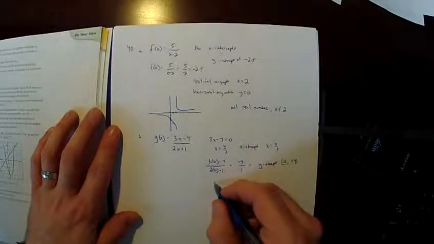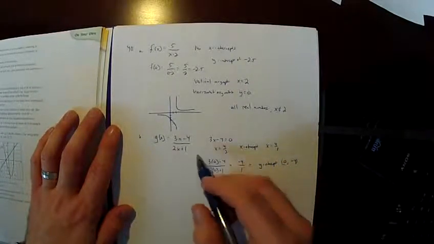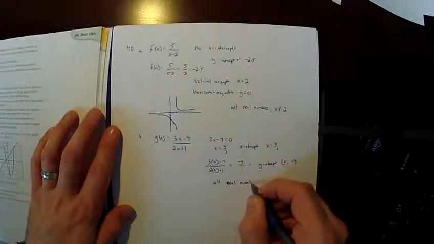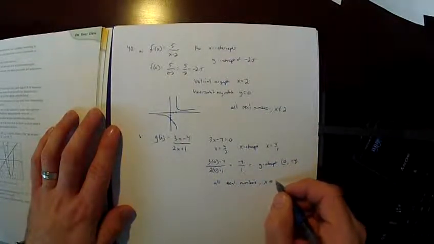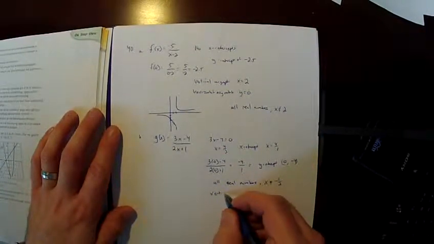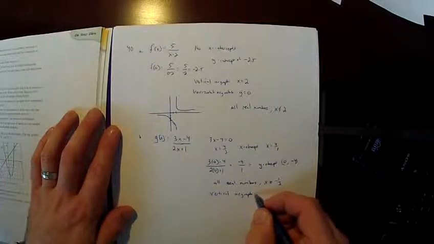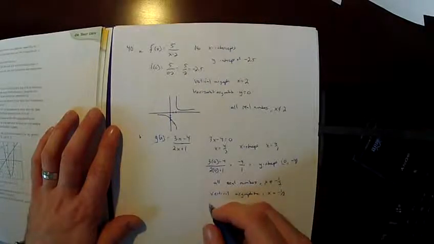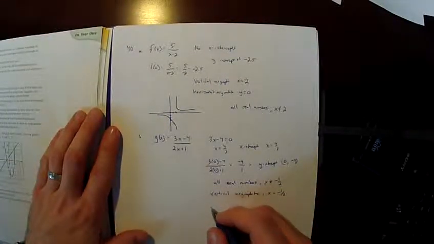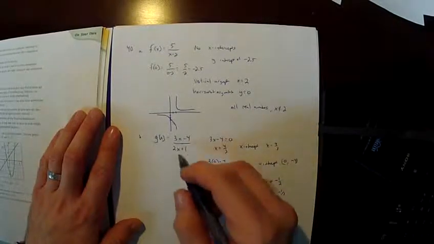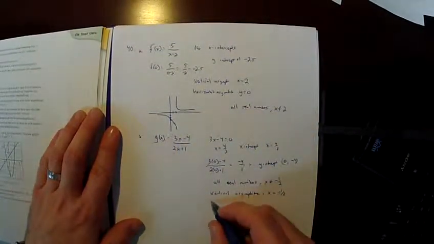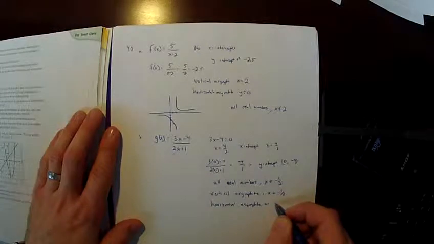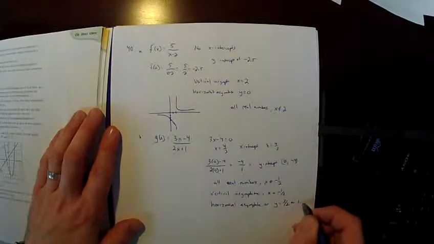And for this one, we would say, again, all real numbers except where the denominator equals 0, which would occur at negative half. So all real numbers except x cannot equal negative half, which leads me to the vertical asymptote. The vertical asymptote will occur whenever the denominator equals 0 when the top doesn't. So this is going to yield that x is equal to negative 1/2. And the horizontal asymptote in this case would be the ratio of the two leading numbers, so I get a horizontal asymptote at y equals 3/2, or 1.5.